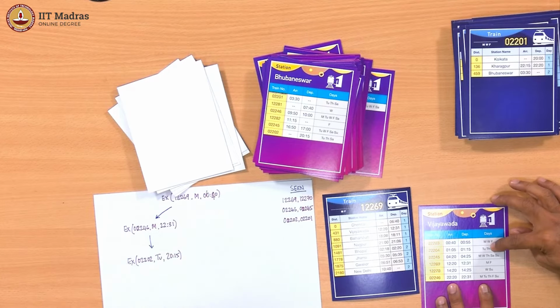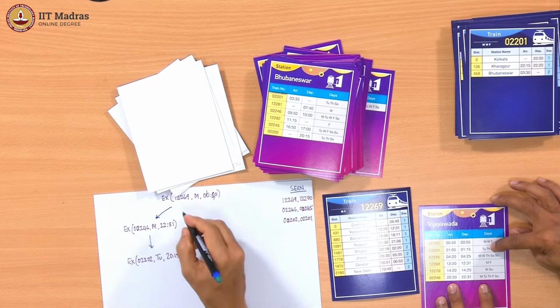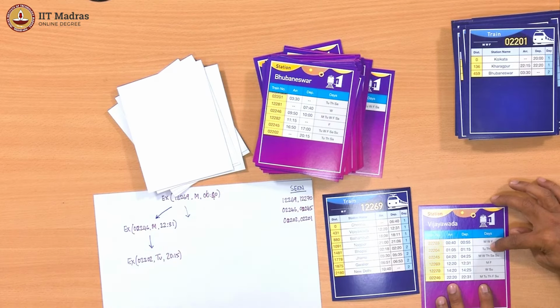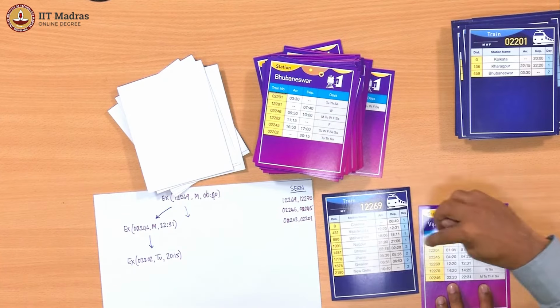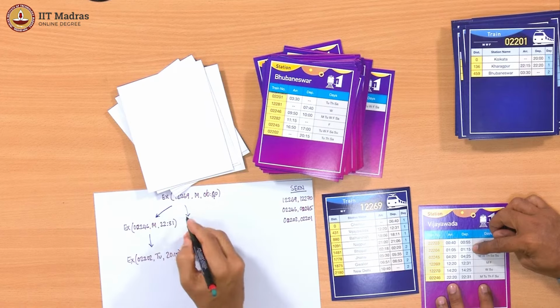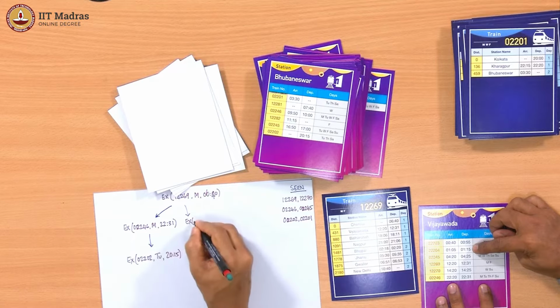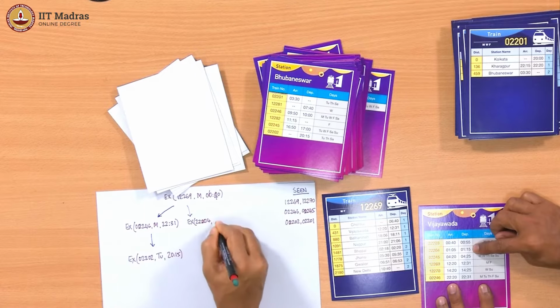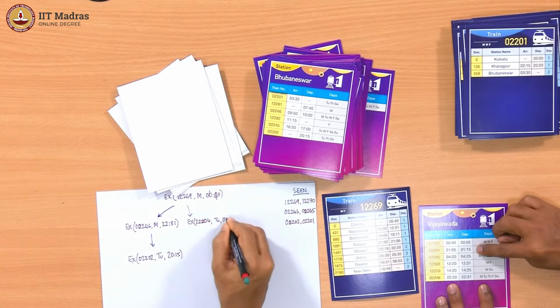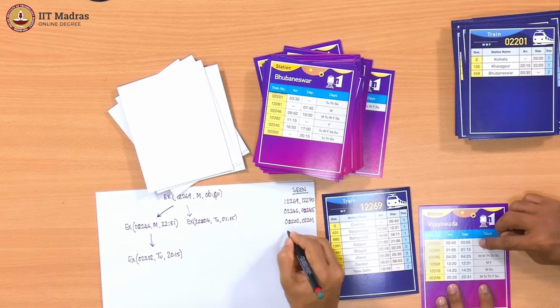So where should we write this now? This is again from here only, 12269 Vijayawada. That's where we are. So now we have 22204 on Tuesday at 01:15, 0150, and I have to write that number down.